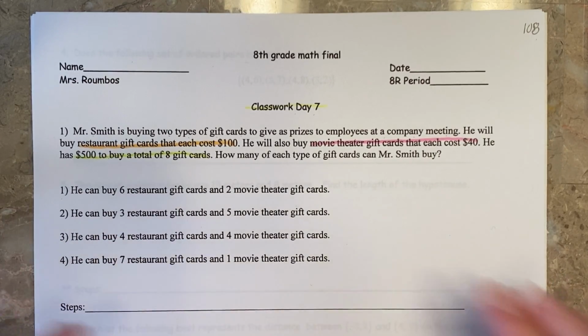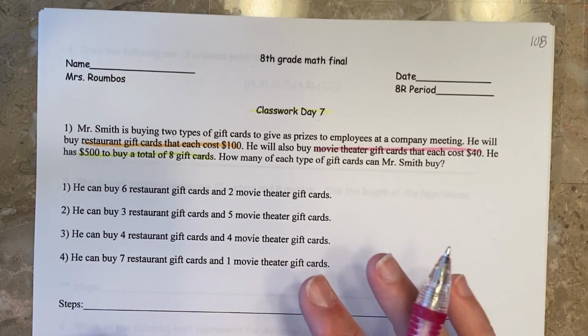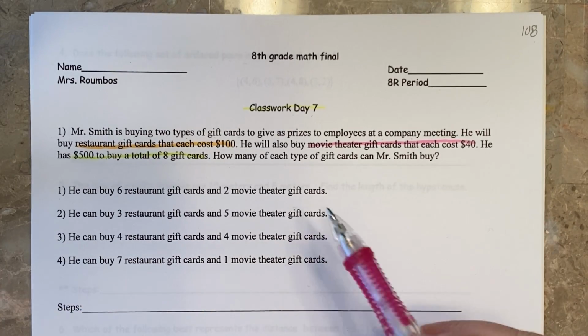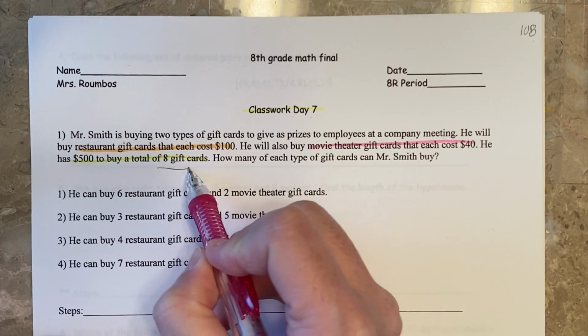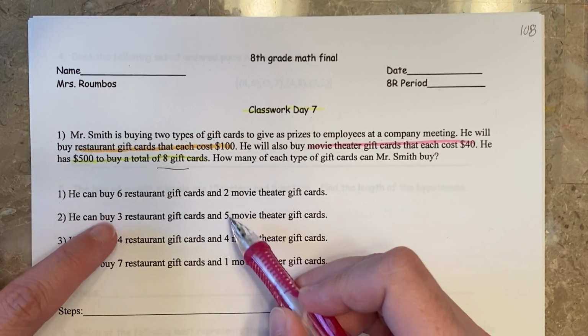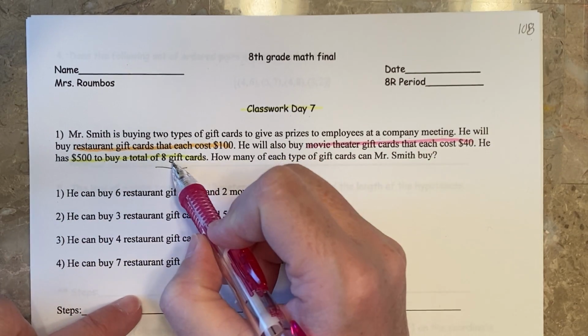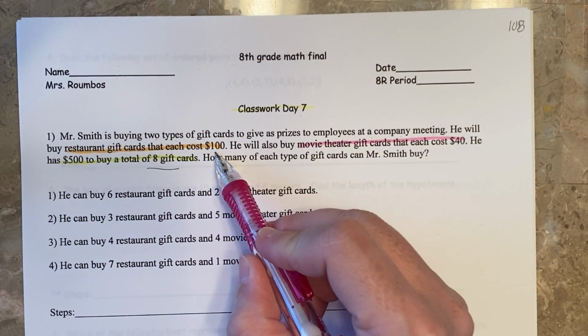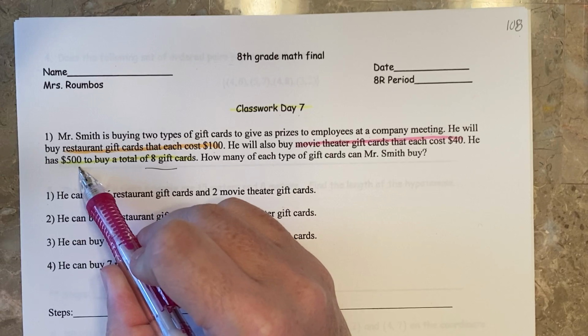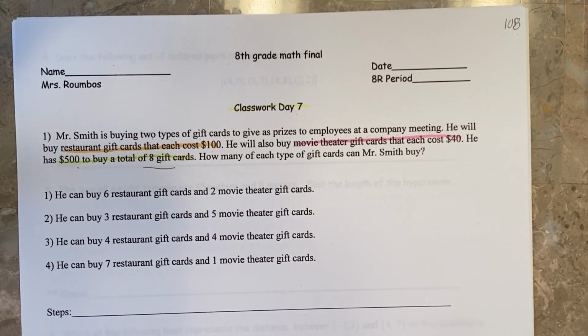But instead of doing it that way, I'm going to do a guess and check way. I think it's just going to be much easier for you. Okay, so if you notice, it is multiple choice. That's how it'll be on the quiz. And it does talk about 8 gift cards, and each one of these adds to 8. So we don't have to really worry about that. All we need to worry about is how much each specific gift card costs and how much in total he has to buy. So let's start our guess and check.